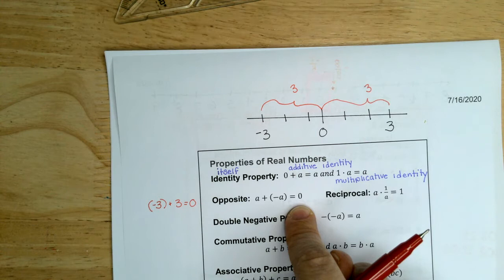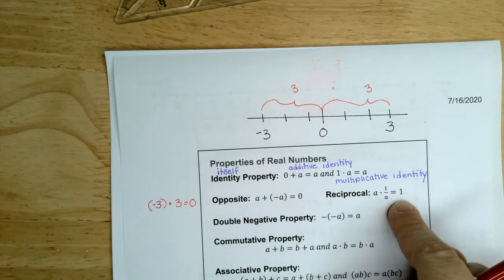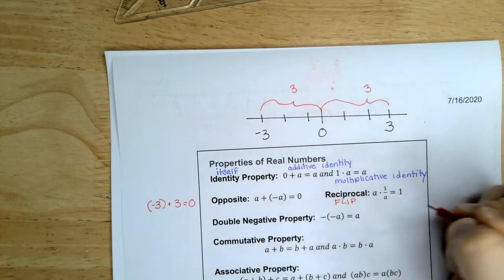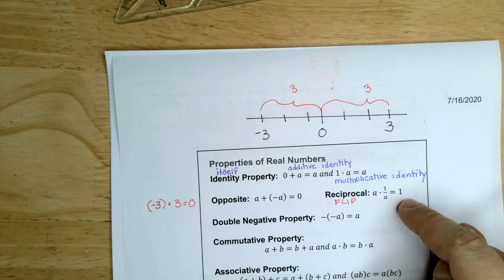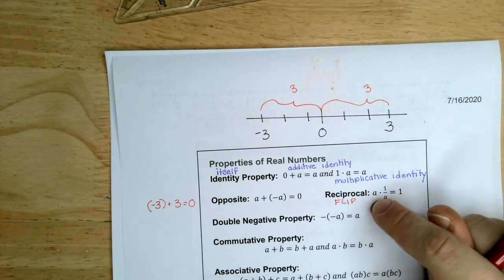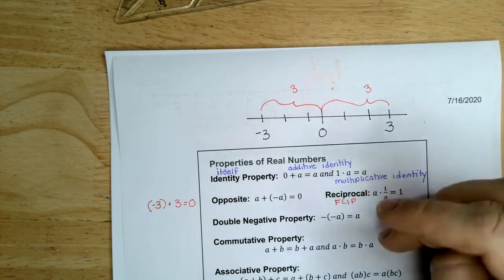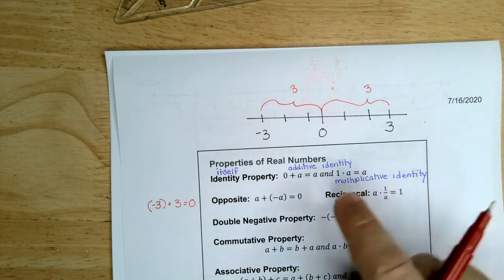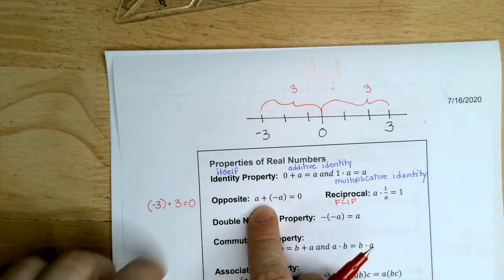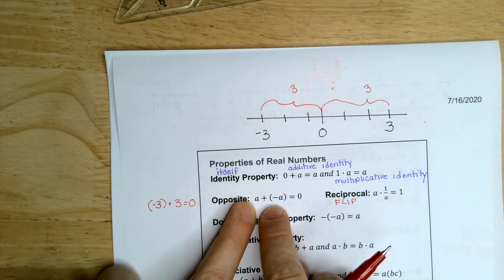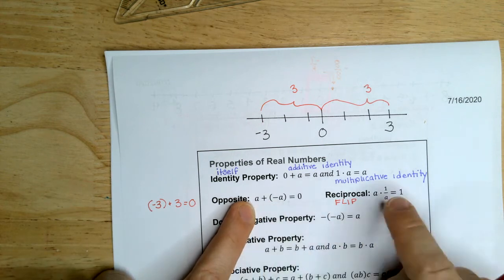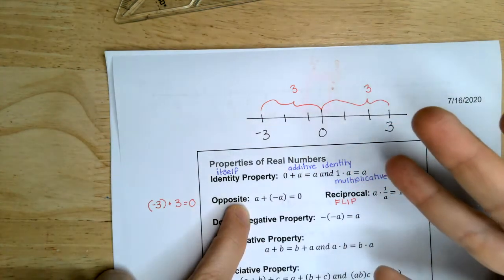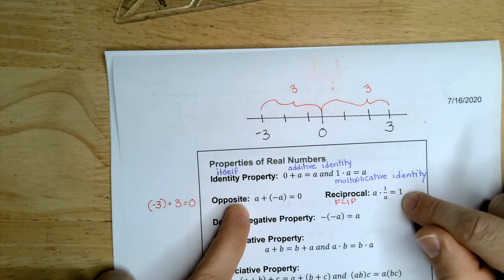That's the opposite property. The reciprocal property, to reciprocate means to flip. So to flip, if I take a and then turn it into a fraction and flip it, I will always get 1 when I multiply those two terms. So here I said I take the value that is the same distance from 0 on the opposite side of the number line. Here I'm going to take my original number, I'm going to flip it across the fraction bar, multiply it by that, and get 1.